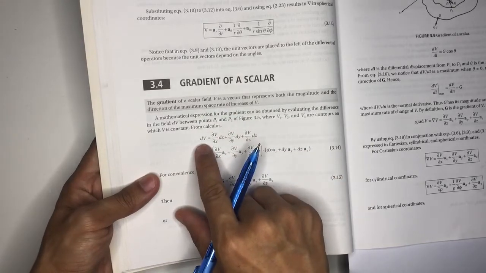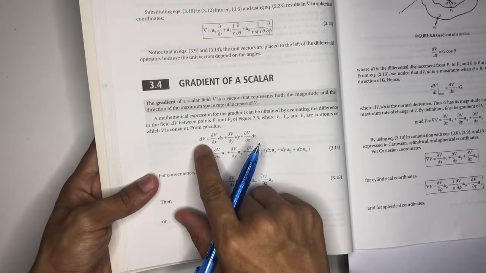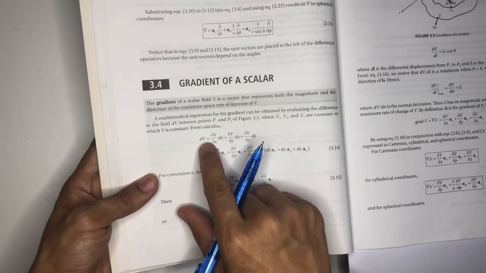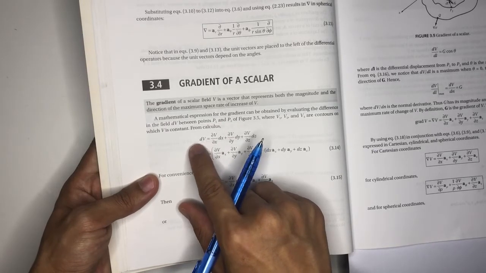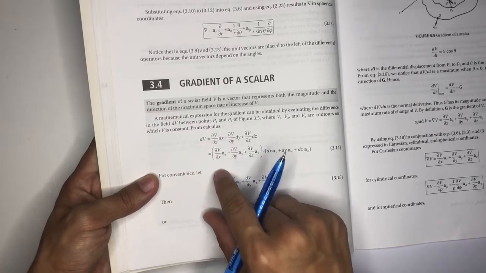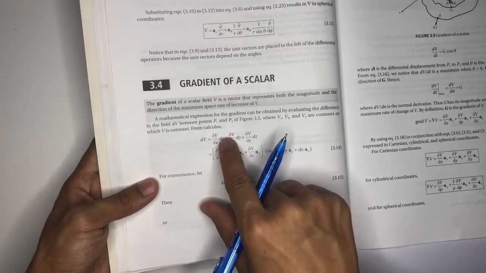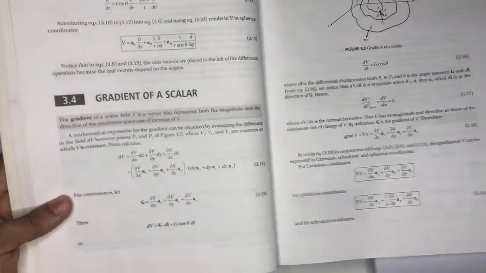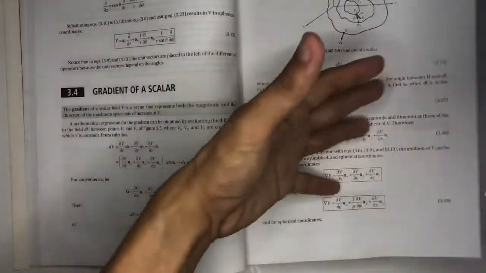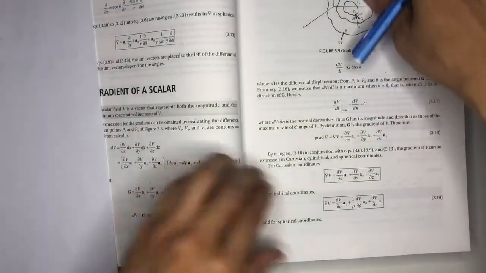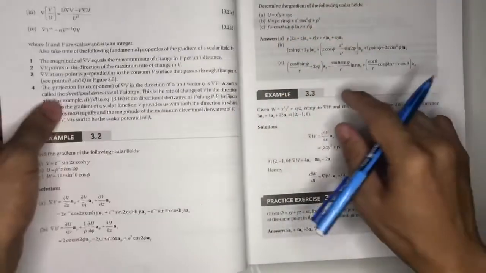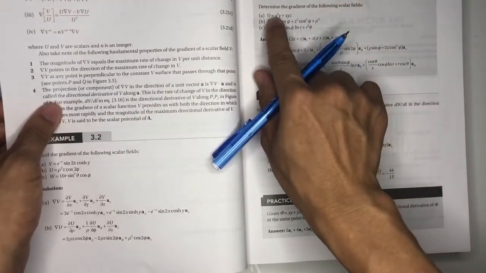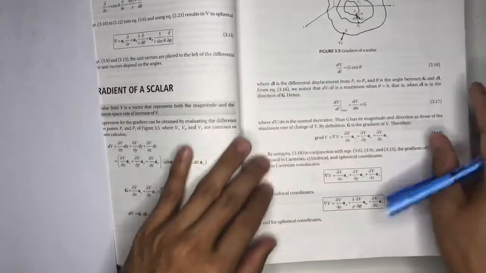So you see that V is your scalar field. You can read this later on. That's why it's important to have the book. For this question, you can see it is x, y, z, so it is Cartesian coordinates, so you solve it using this.